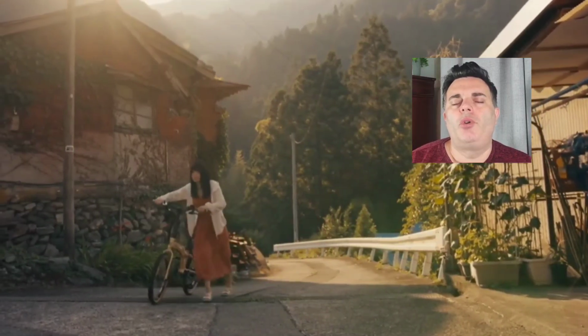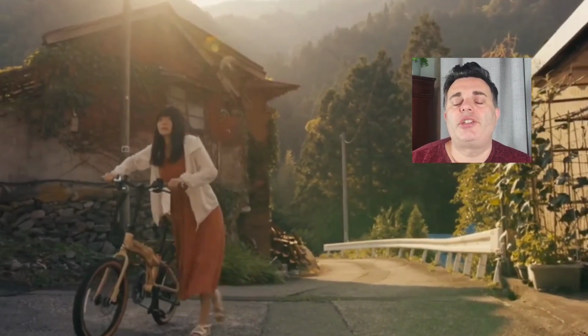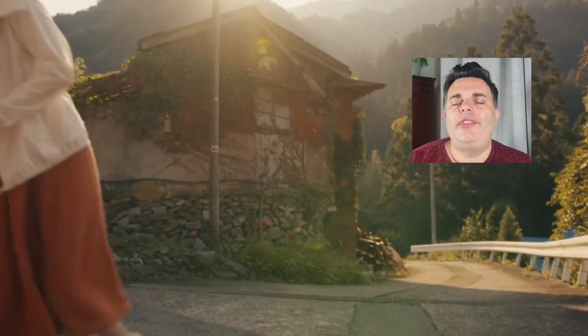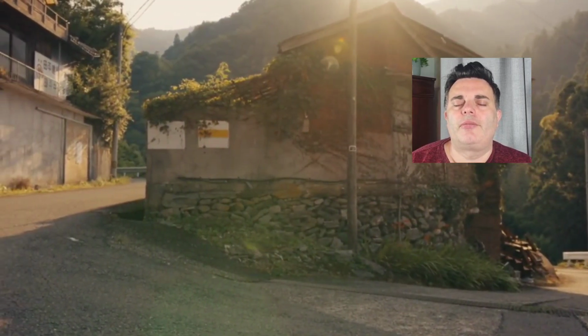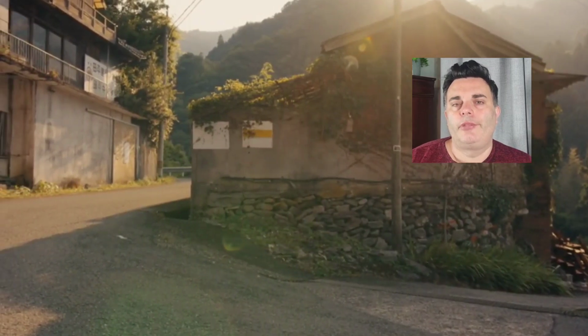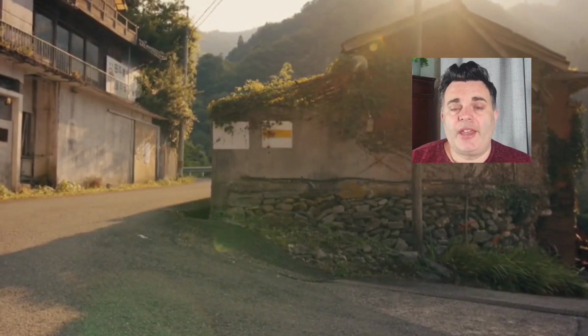And we have one more type of visualization to explore. And this type of visualization is for future events. We can use visualization meditation to motivate ourselves to do things in the future and to feel good and confident when we do those things.